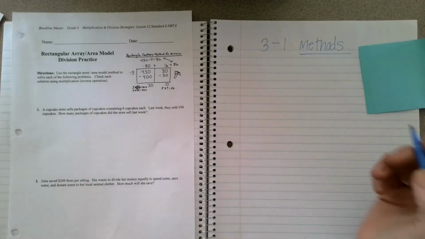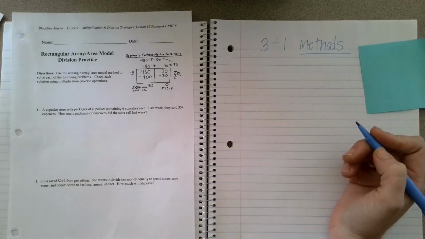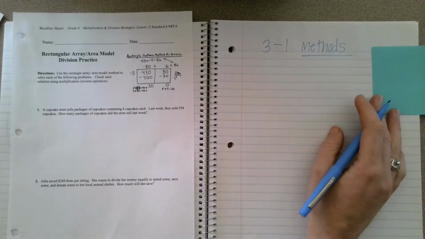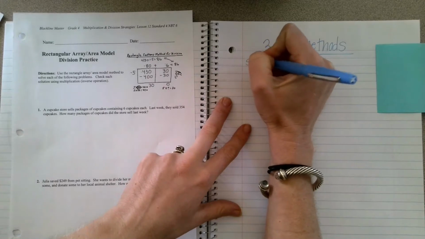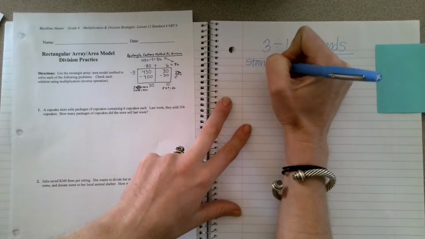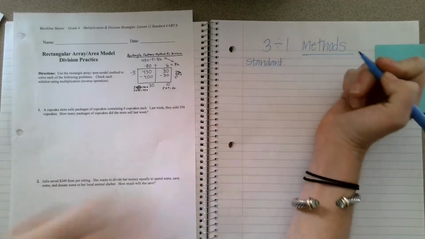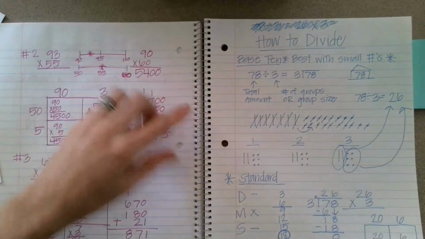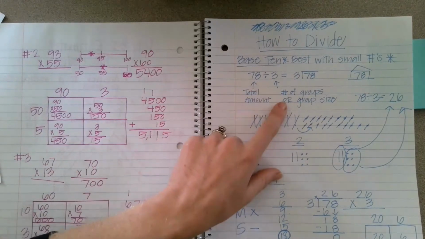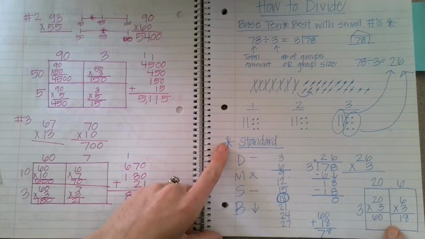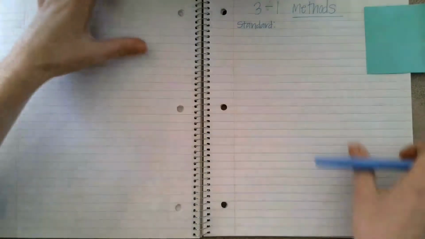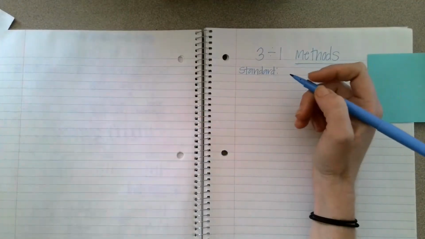I'm going to show you 2 methods today, the standard way, and then I'm going to show you the rectangular way. So let me show you standard. Okay, and remember, for 2-digit by 1-digit, standard's right here. I'm going to show you how to do standard with 3-digit by 1-digit.